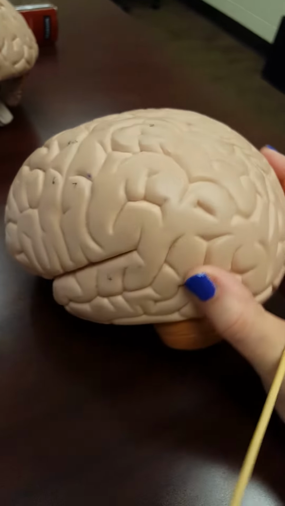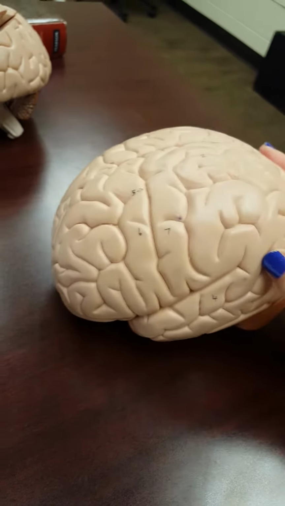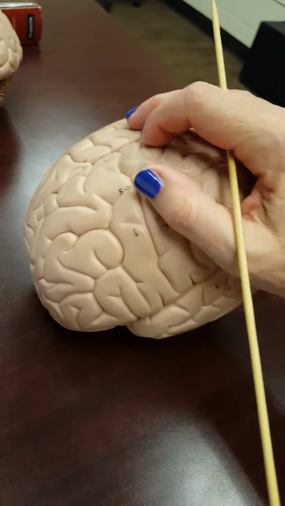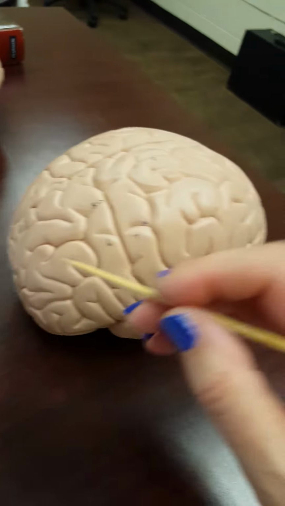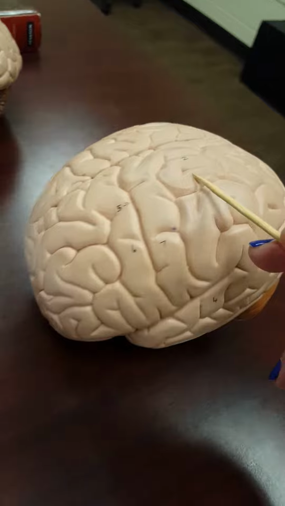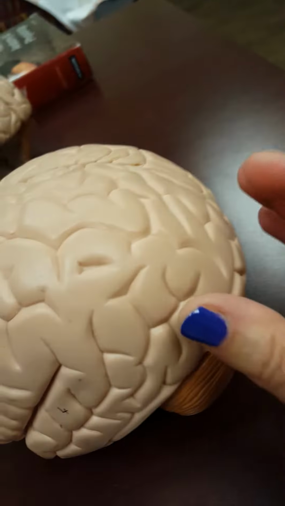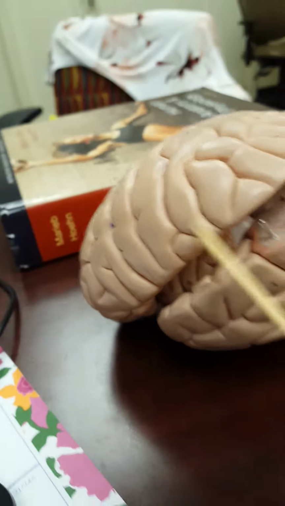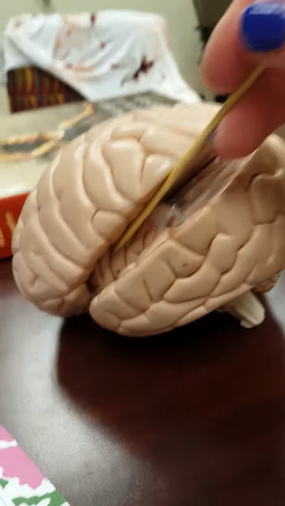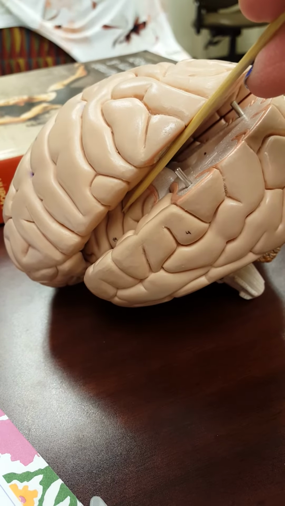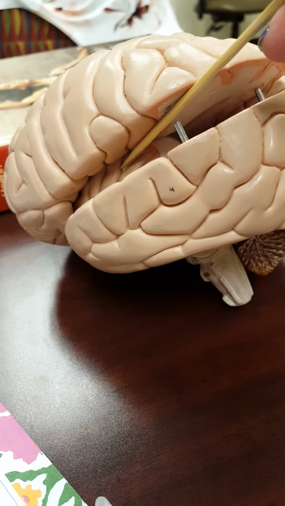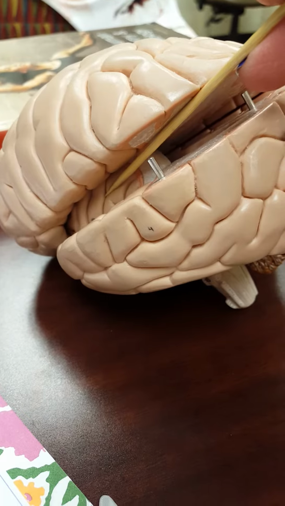We have 5 lobes of the brain. We've got the frontal lobe, the parietal lobe, the temporal lobe, and the occipital lobe. And the 5th lobe is the insula, which is located in here. So right there where my pointer is pointing is the insula.